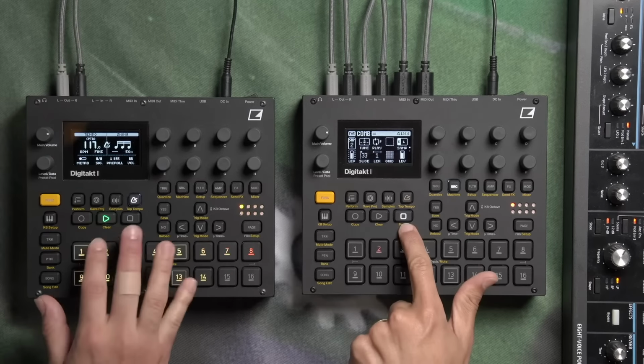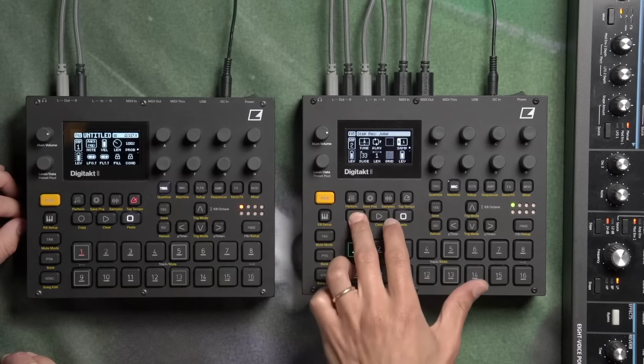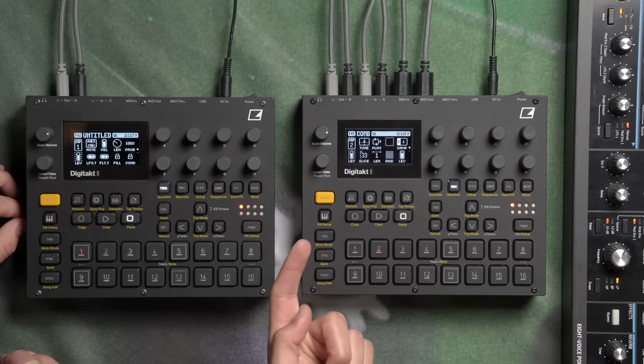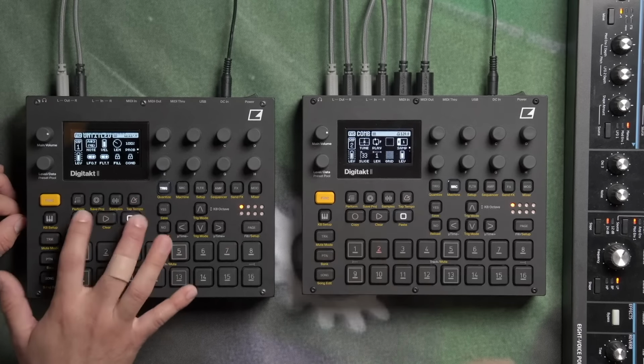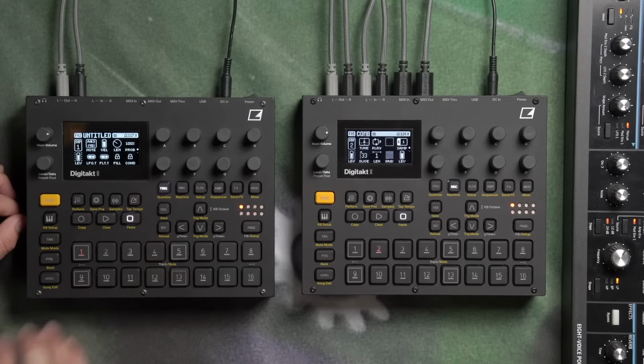And then once you're in step recording mode, like I tried it here, I went to jump. How do I get out of that? Do I just hit record? Yeah, just hit record. Because it's basically like your live record mode. It's always lit. Got it. It's always lit.